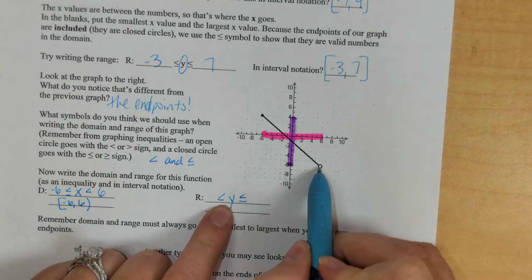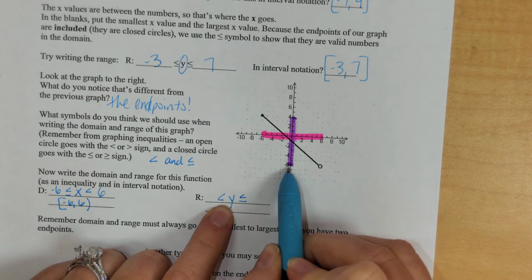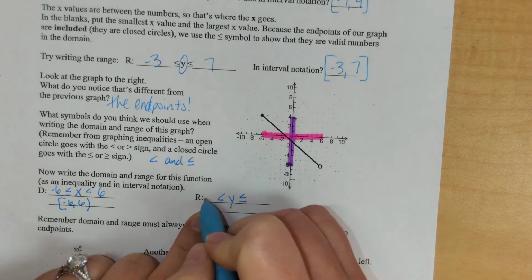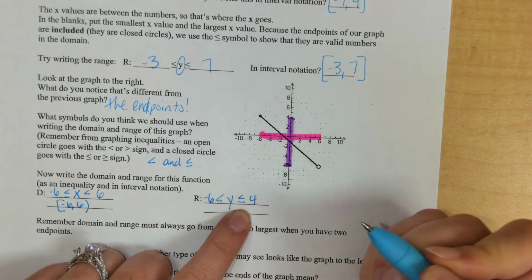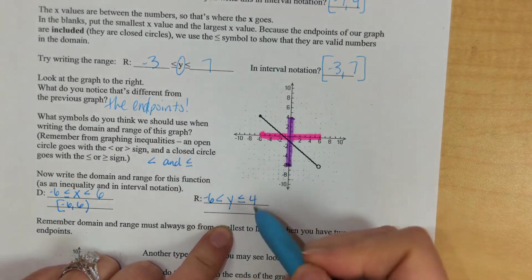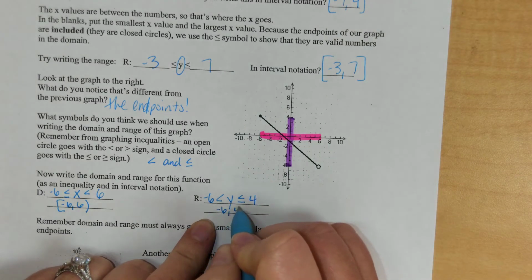This lowest y value here falls on that y-axis across at -6. The uppermost falls at 4. Okay? When we go to do interval notation on that, it's from -6 to 4.